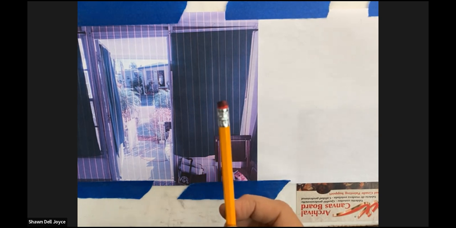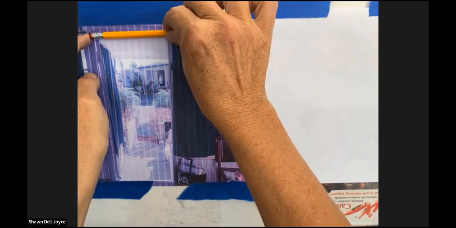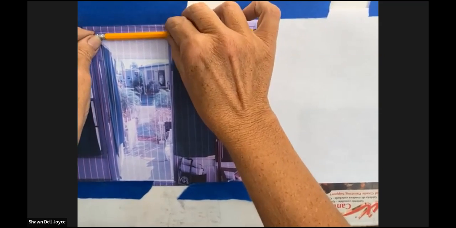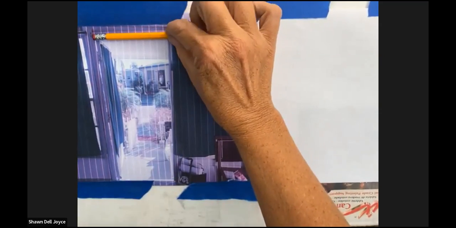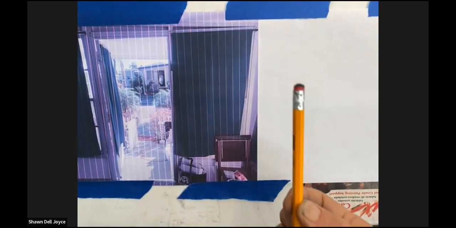In Betty Edwards' book and in the handout that I sent you, she recommends first establishing a basic unit. For our purposes, the basic unit is going to be from the top edge of this corner of the door jamb to this corner of the door jamb.